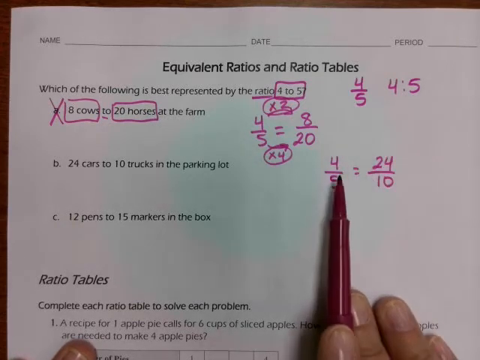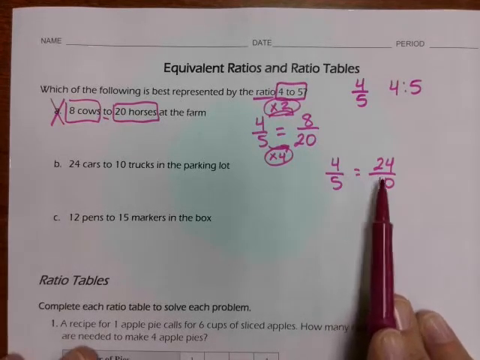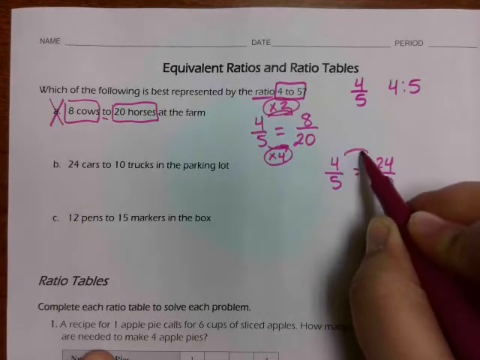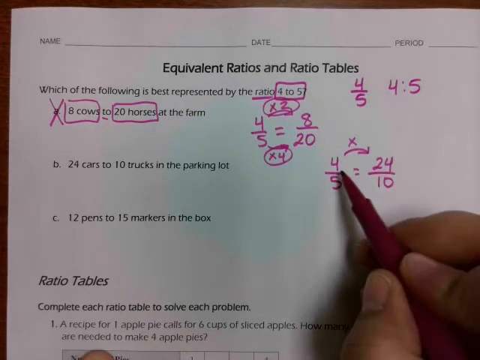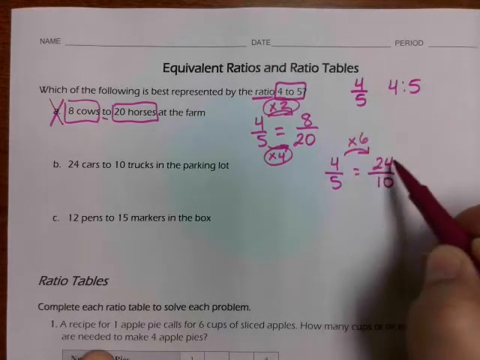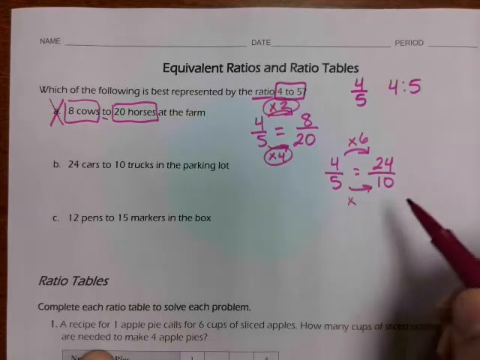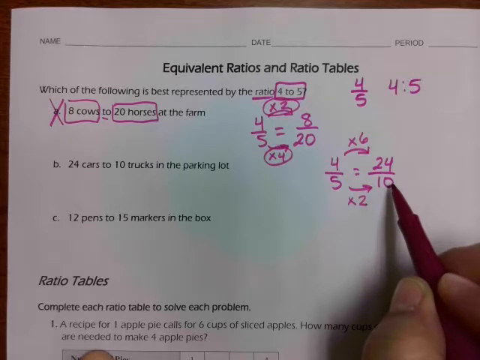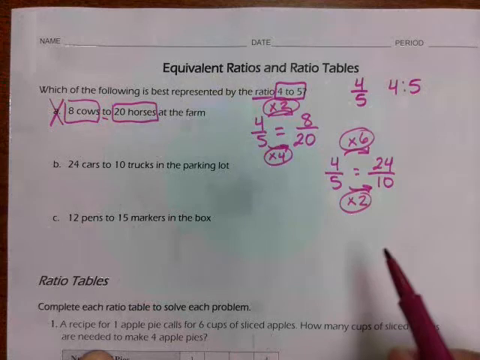is improper. In order for something to be proper, it has to be less than 1 in value, and improper is greater than 1. So there's absolutely no way they are equivalent, but we can prove it. So if I find that relationship here, I know that it increased, so I'm multiplying, and I know that 4 times 6 is 24. Down here, it's also increasing, so I'm multiplying, but 5 times 2 will get me 10. Again, I did not multiply by the same factor, so I know these ratios are not equivalent.